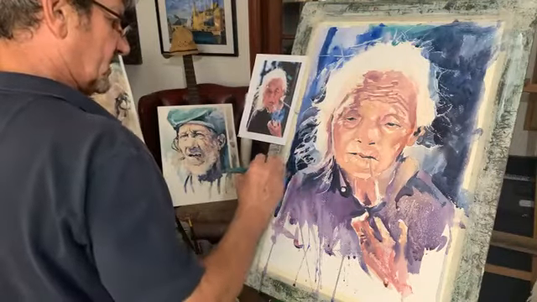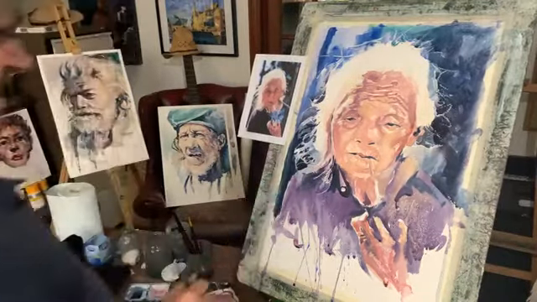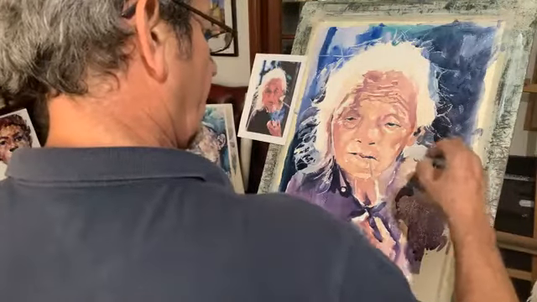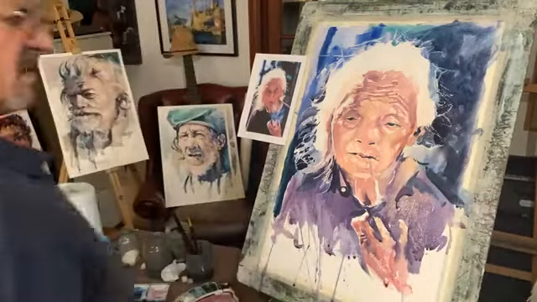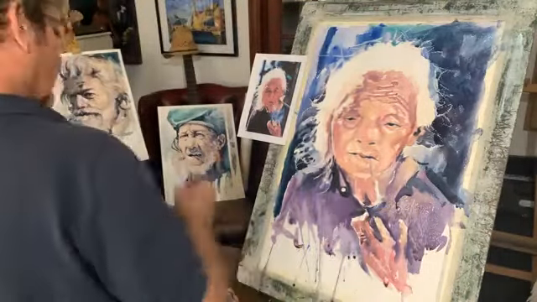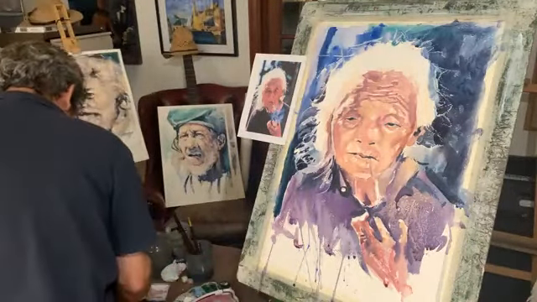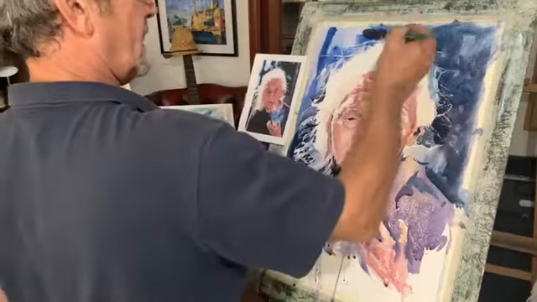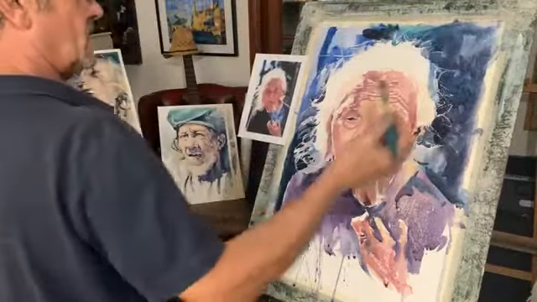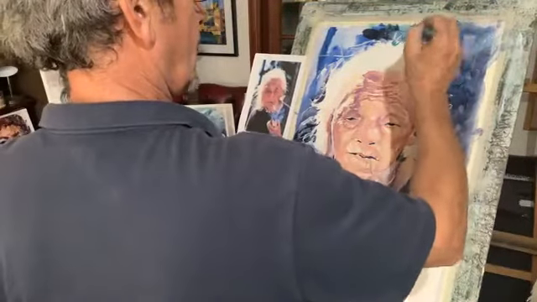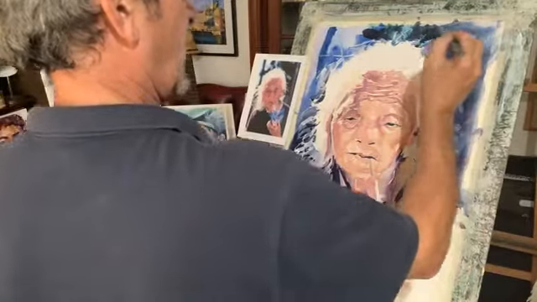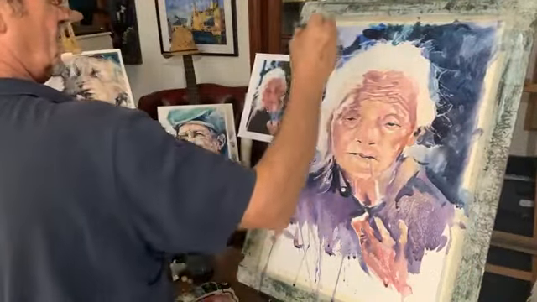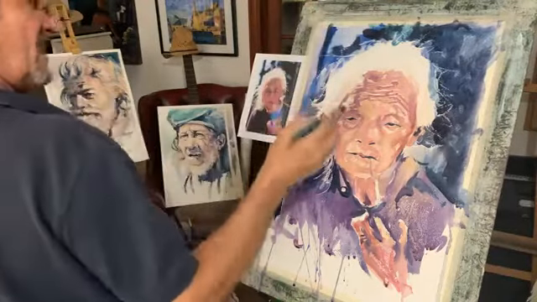You paint the negative space between the hair. Also got some lovely reddy green up there as well. Again, strong colour, because that brings out the shape of the hair.